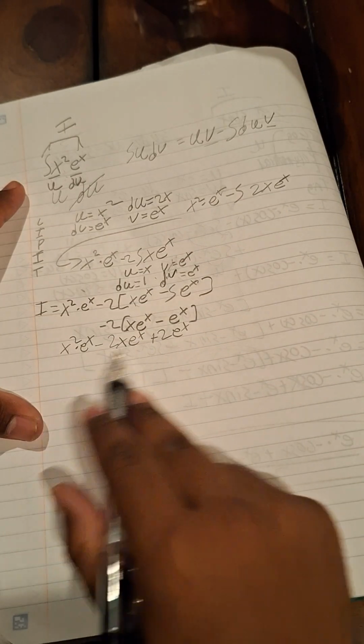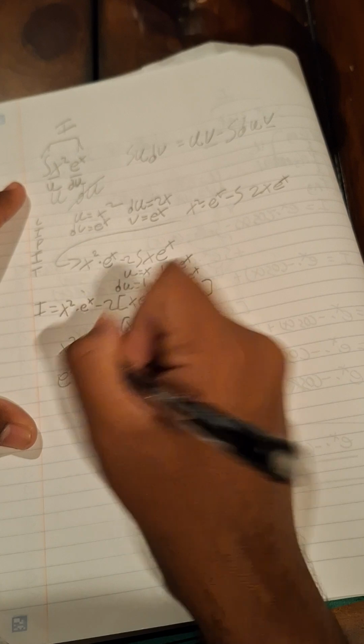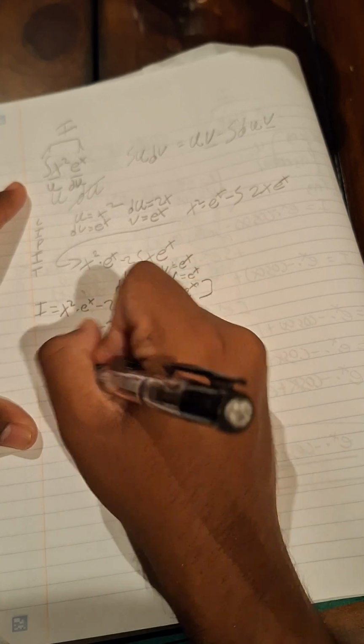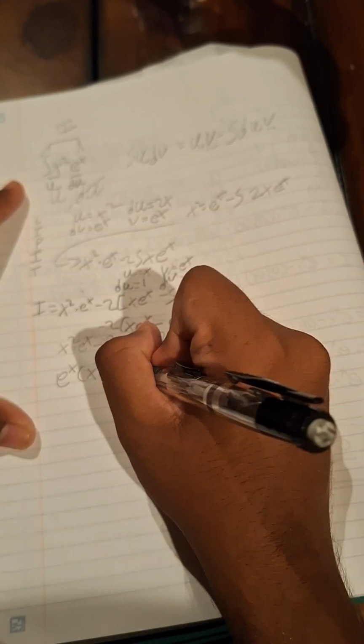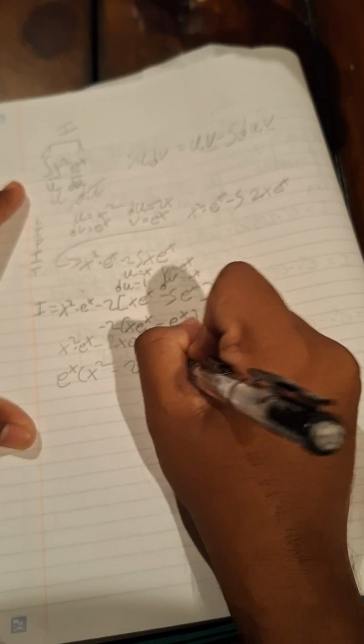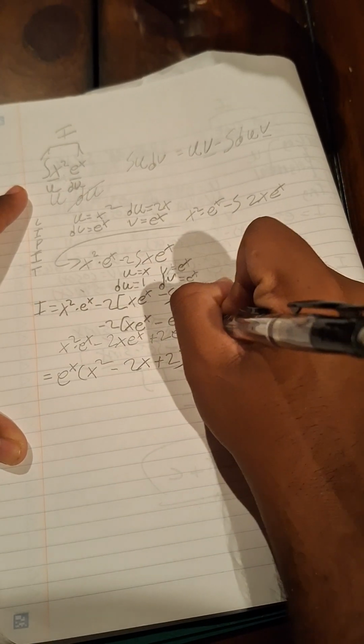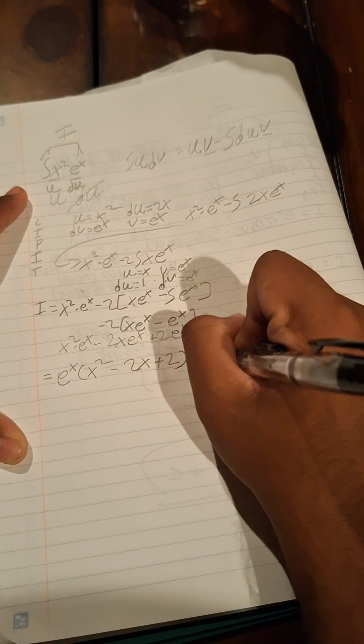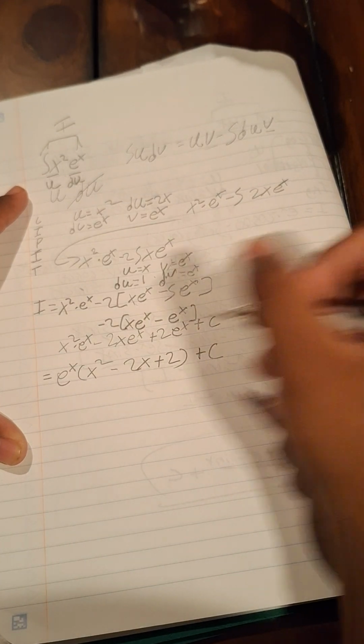We can factor out an e to the x here: e to the x times (x squared minus 2x plus 2). We were not done, actually. Is that plus C necessary? Yeah, the plus C is necessary.